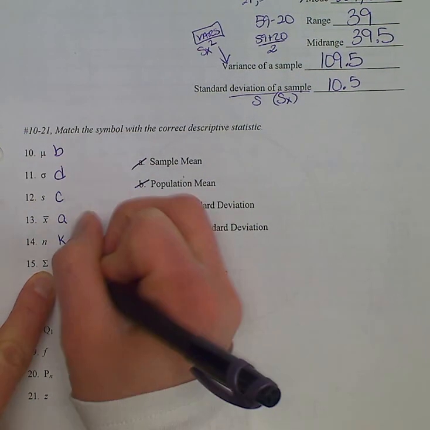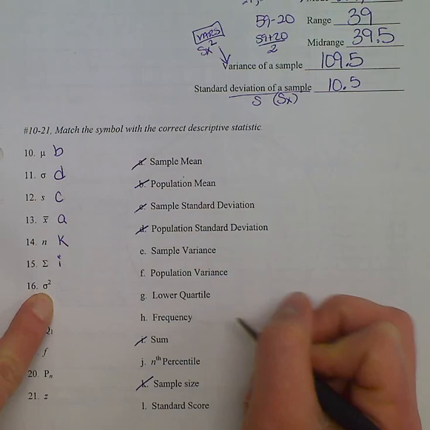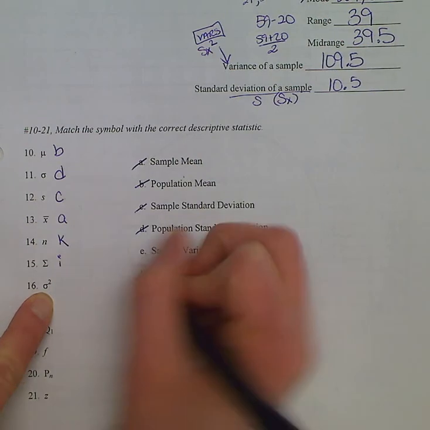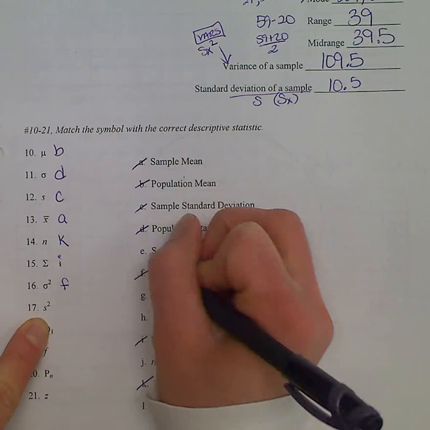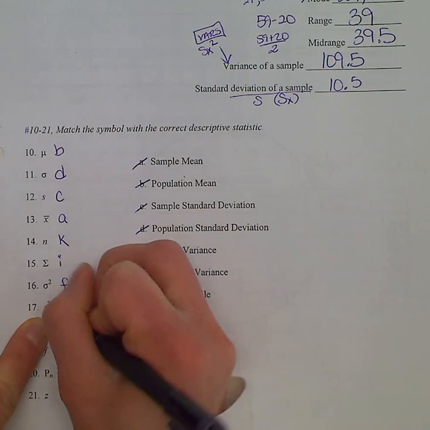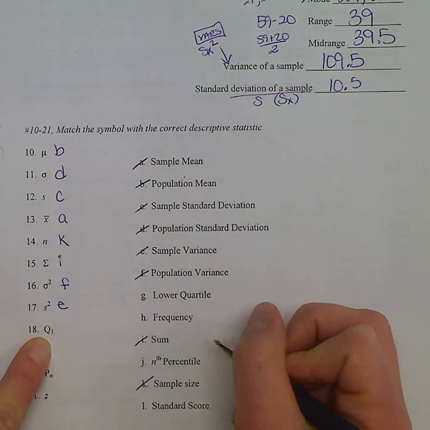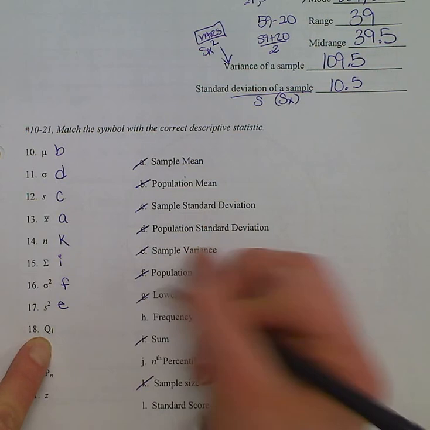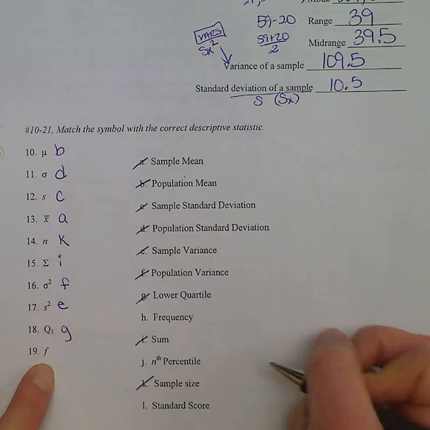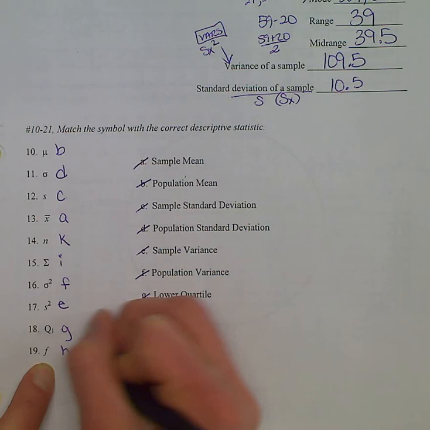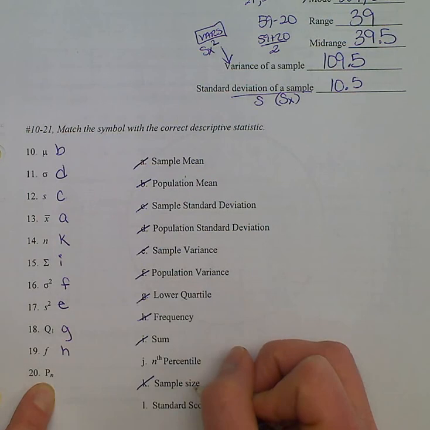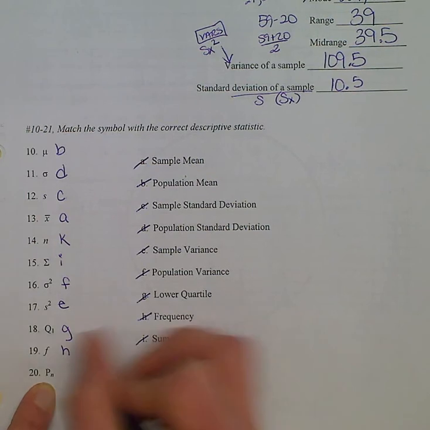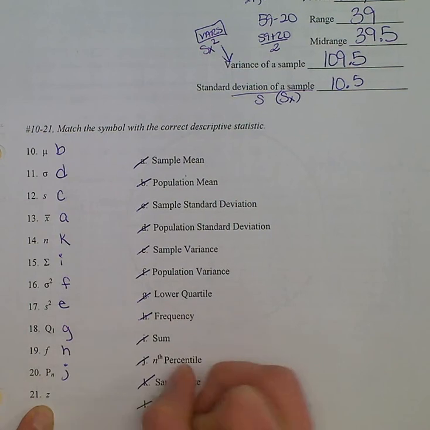Sigma means your sum. That is I. Sigma squared is your population variance. S squared is your sample variance. Q1 is your first quartile or your lower quartile. F represents frequency. P with that sub n means the nth percentile. And Z is your standard score. That is option L.